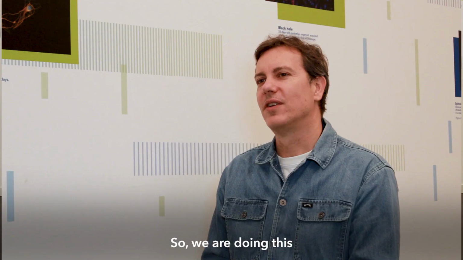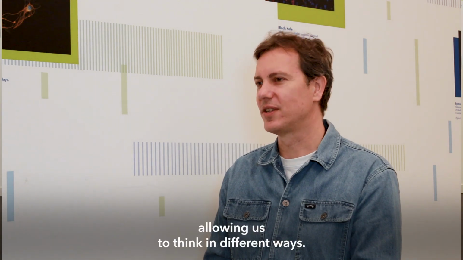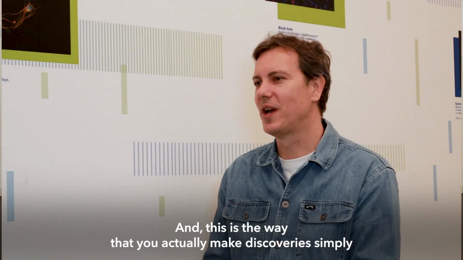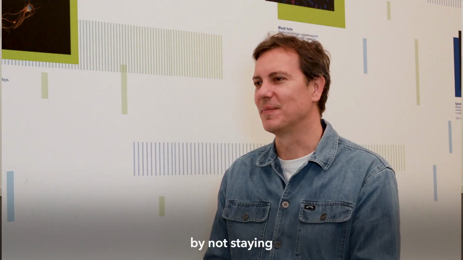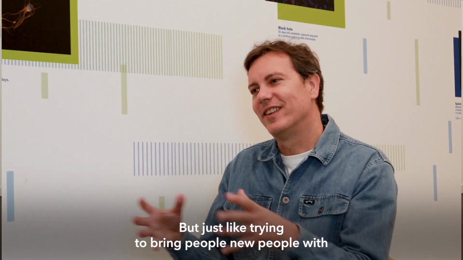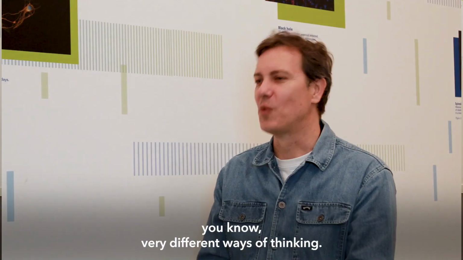We are doing this on a regular basis, kind of like retooling the lab, and also allowing us to think in different ways. And this is the way that you actually make discoveries, by not staying in your comfort zone, but trying to bring in new people with very different ways of thinking.